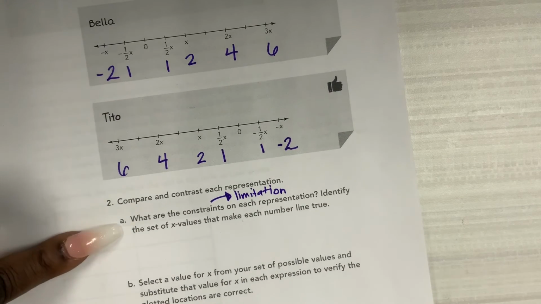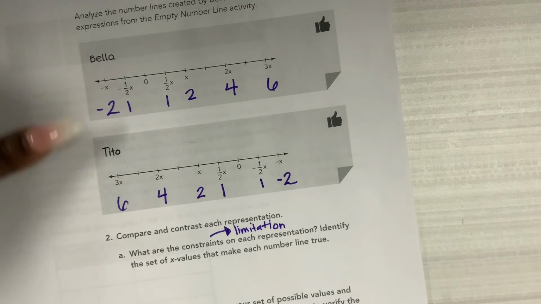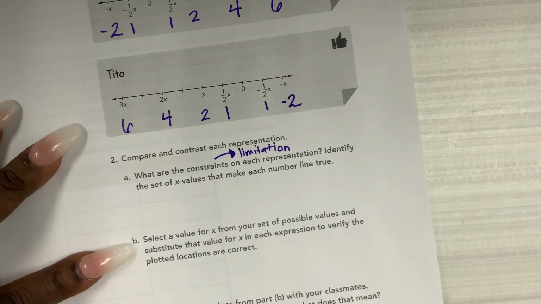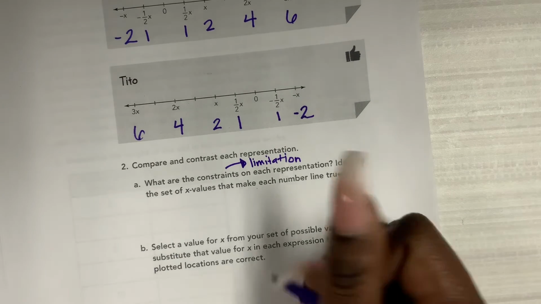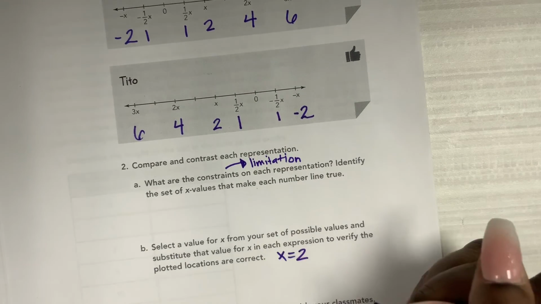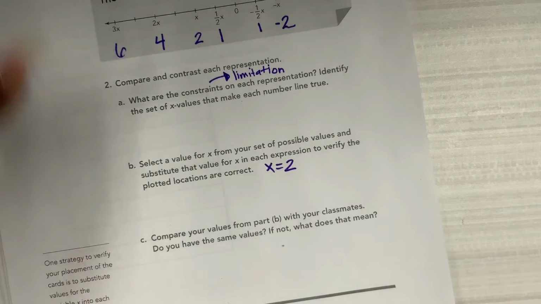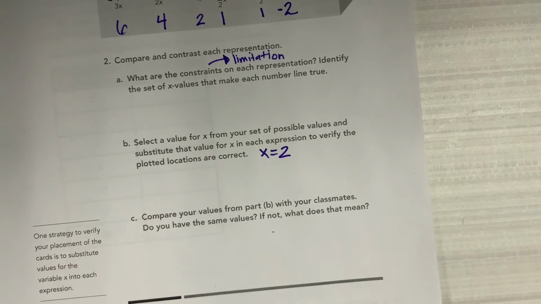So remember, you're going to go back and describe who you think is right, Bella or Tito, for A. For B, you're going to select the value. I chose the number 2. You're not choosing the number 2, but I did that. You can choose something else that's greater than 2: the number 3, number 4, whatever you want to use. Then we're going to come back and compare to see whose graph was correct, and if you have the same increasing or decreasing values.